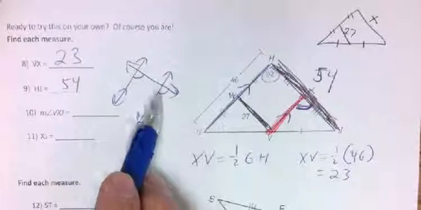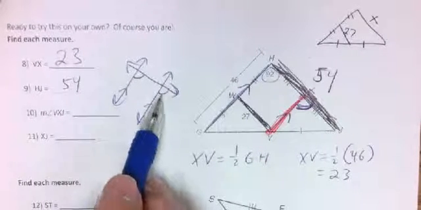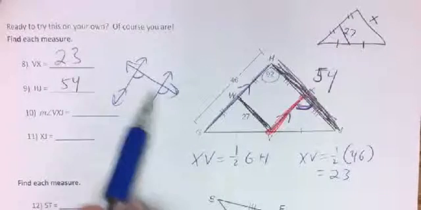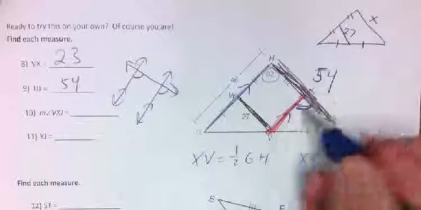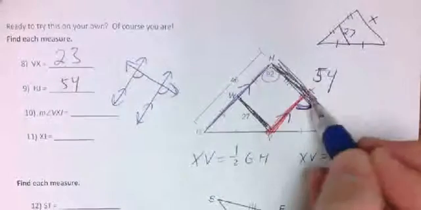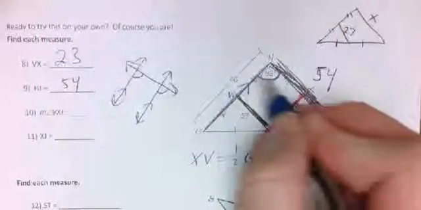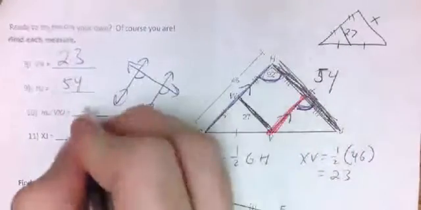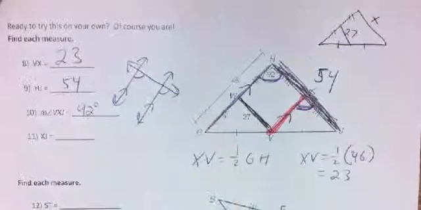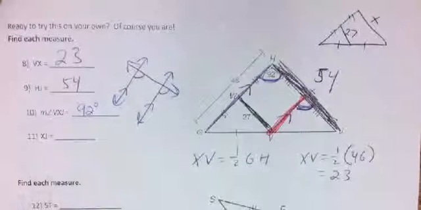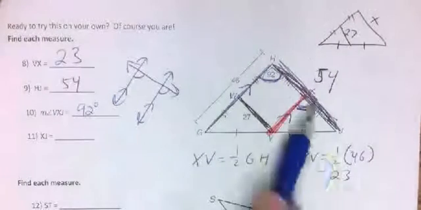The question is, do you remember what these two are called? If you followed the notes from class today, you probably heard those are corresponding. Since these lines are parallel, corresponding angles must be the same. So if this is 92, then that one has to be 92. Done. That's it.